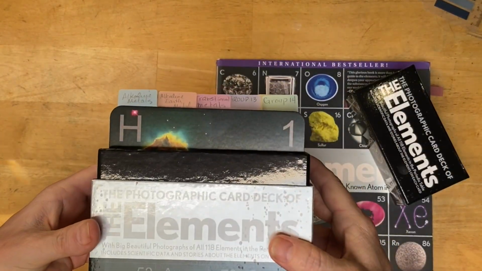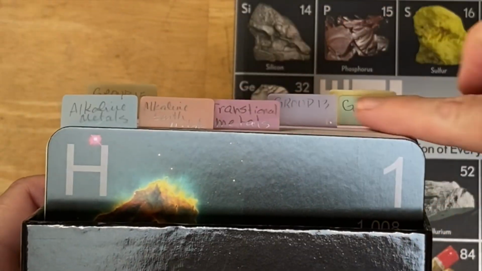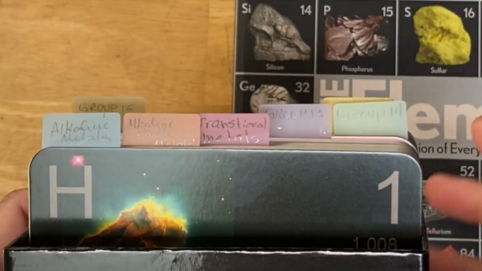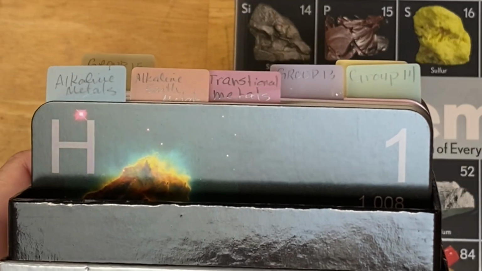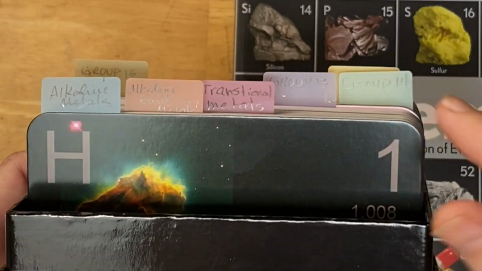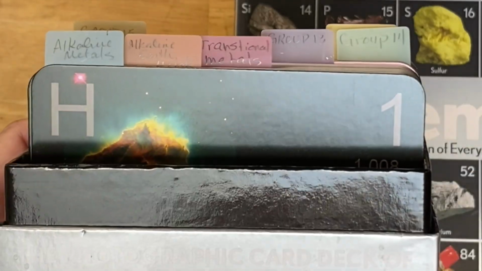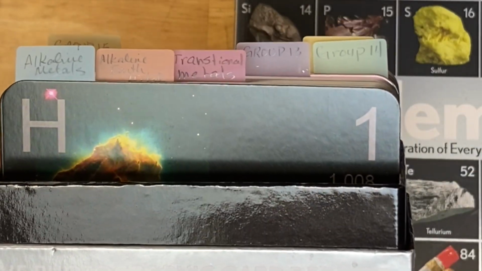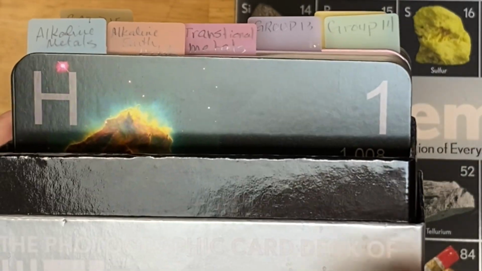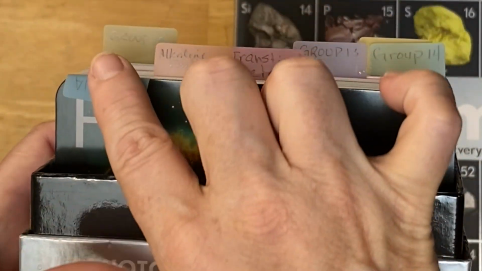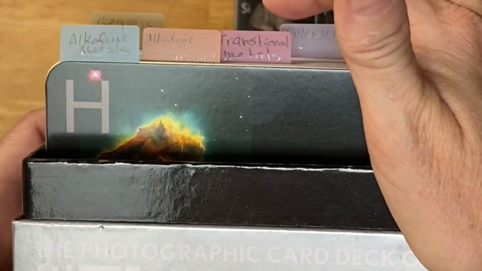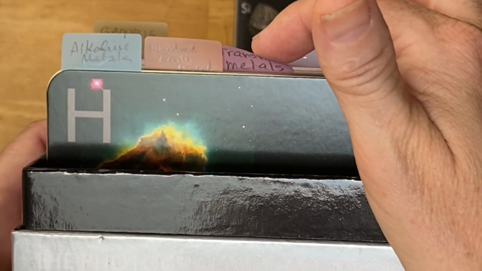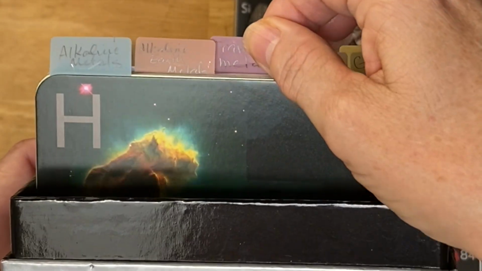So this is the card set, and you can see I've used a number of tabs from our tabbing to mark them as we go along and study that group of elements. Now, in the beginning, we started out studying them by chemical group block. So the alkaline metals, the alkaline earth metals, and then these groups are like 3 through 12, I believe.